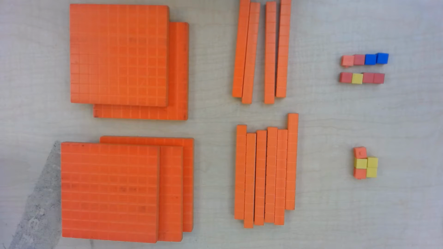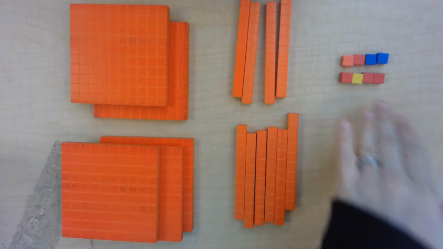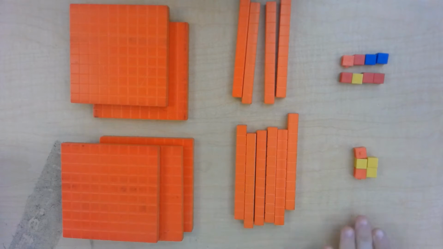Today we are going to add the numbers 248 plus 365. So I started off by building the numbers 248, 365. Some students, when they start this, would like to just keep one number altogether and add on, similar to how they may have done it when they were working with single digits, starting with the biggest number and adding on the smaller number.